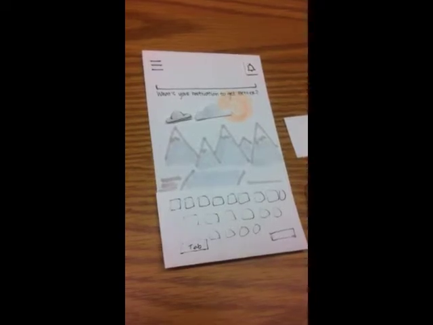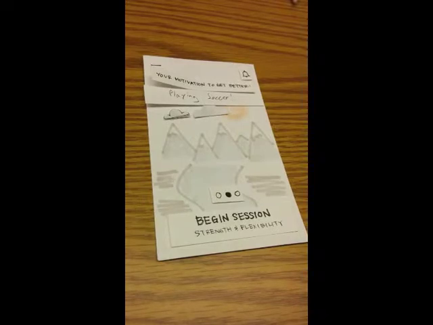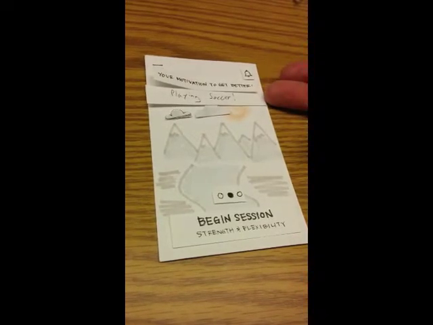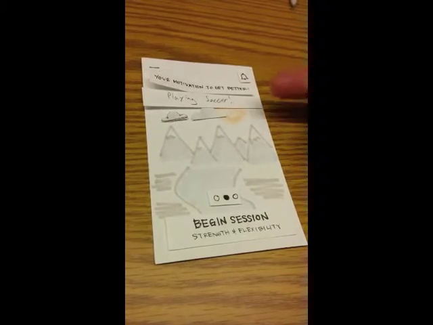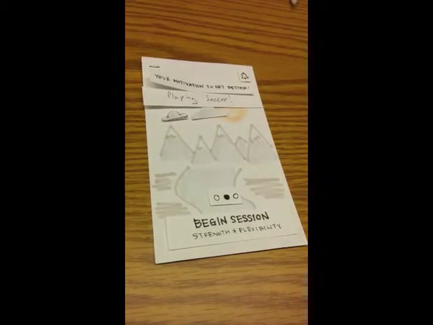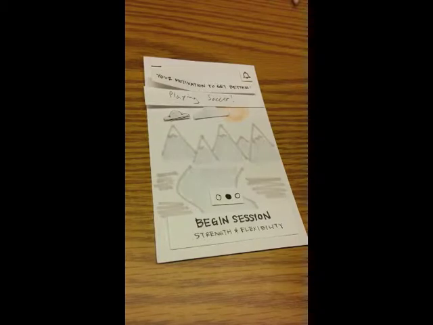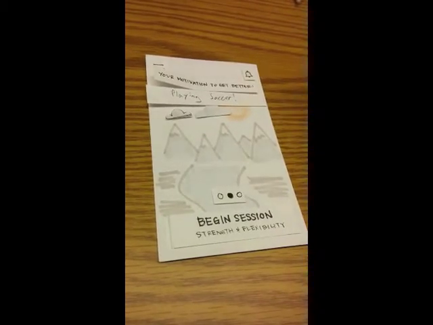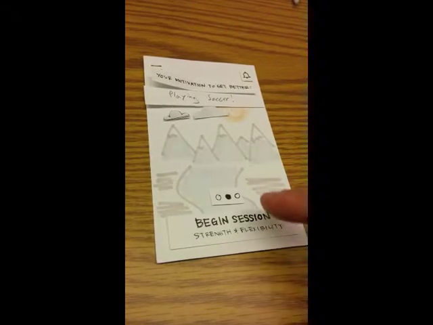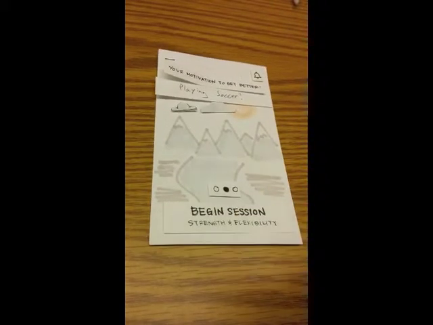So I've just entered my reason for getting better, and the application is now showing me this. It looks like it's going to continue to remind me of my overall motivation for continuing my physical therapy. Great. So the reason I'm here is to do my exercises and track them. So let's just begin the session.